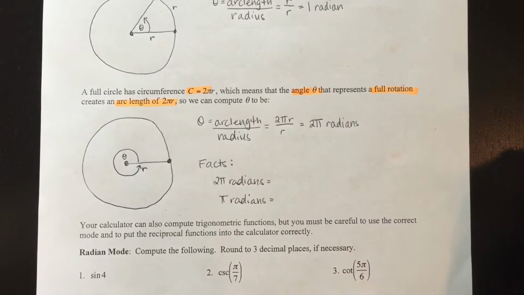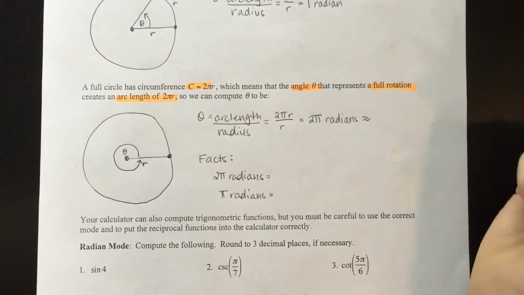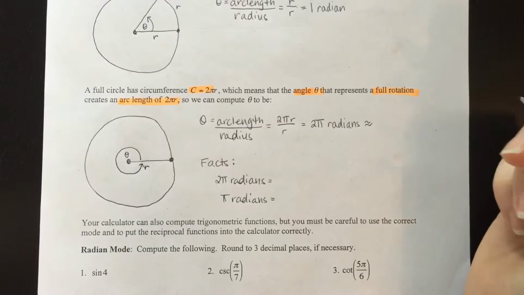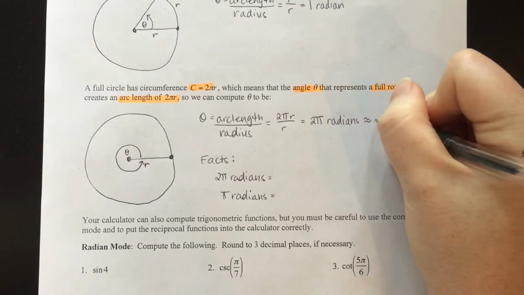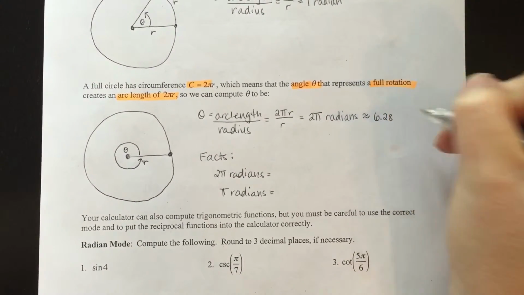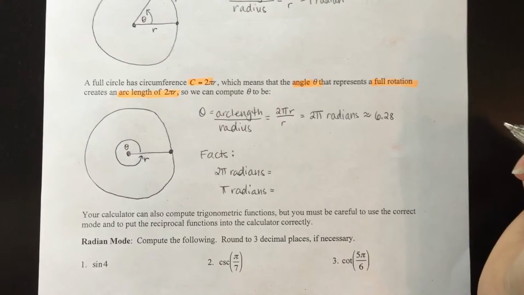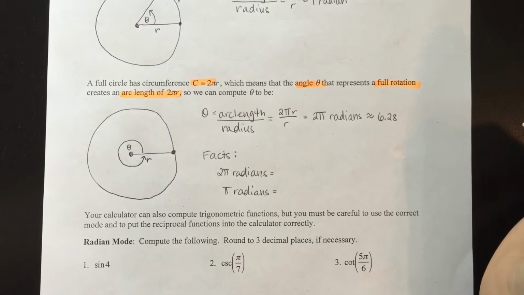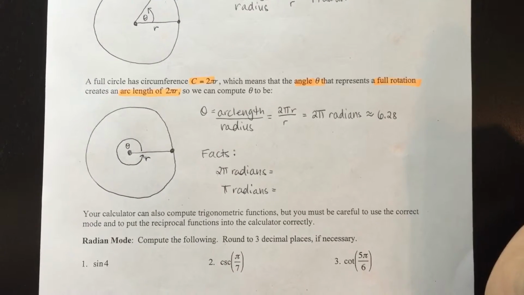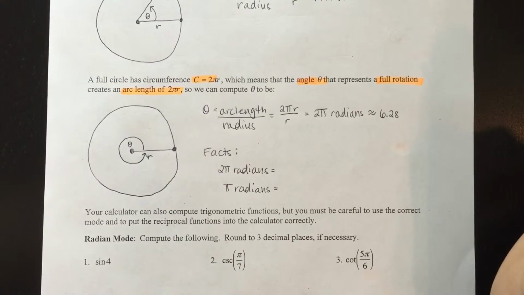Now pi is the same pi you've known before, 3.14. So if you put that into your calculator, 2 pi, or 2 times 3.14, is approximately 6.28. That helps you understand how big a radian is in terms of real numbers on the number line. This fact is important because it is going to help us convert between radians and degrees.